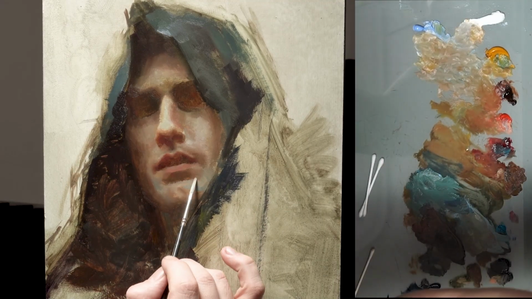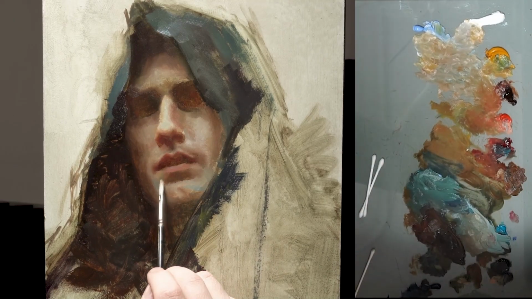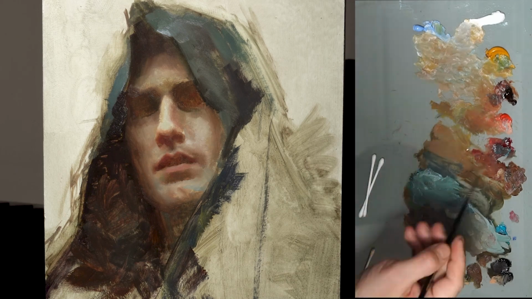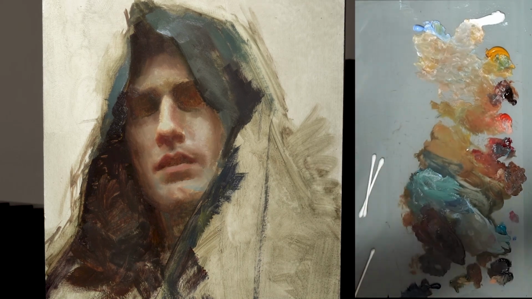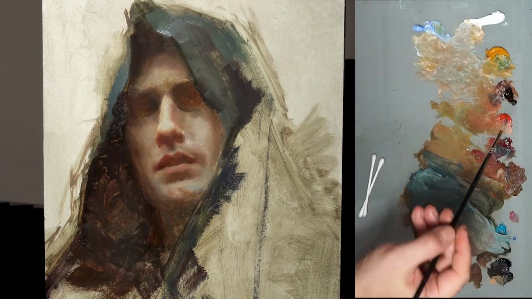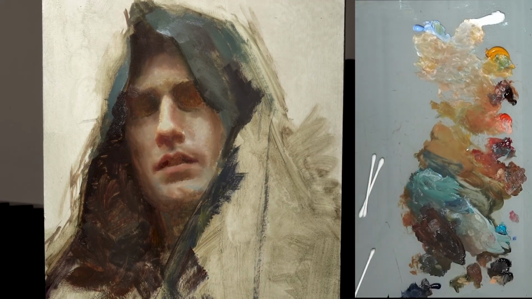So you see, I don't paint the eyes, for example, or small details. I focus mostly on the big shapes, and now I try to blend things together using additional changes in values, representing smaller planes, subtle changes.